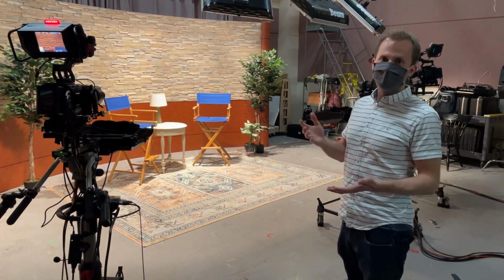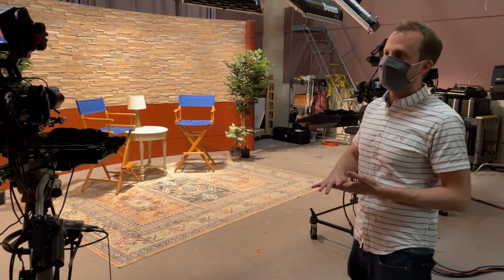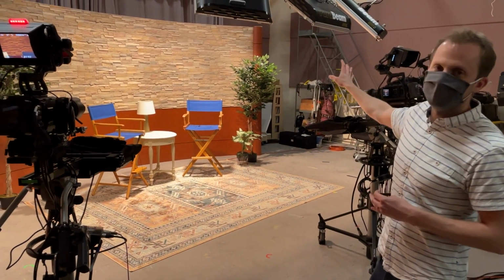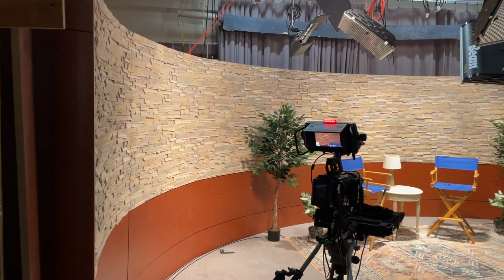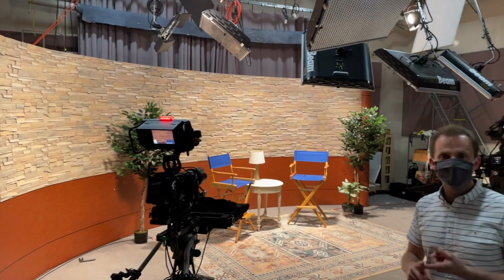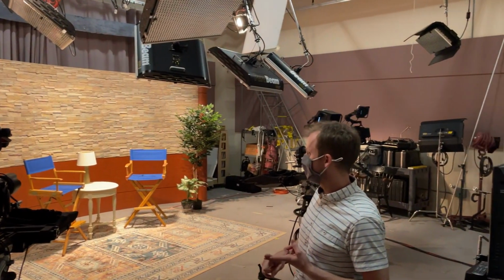So this is the studio itself. Right now we have it set up with this single continuous wall in terms of a background. We're also in the process of upgrading this space. We're getting new furniture actually later this week, so that's pretty exciting.